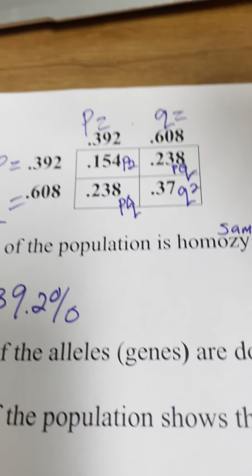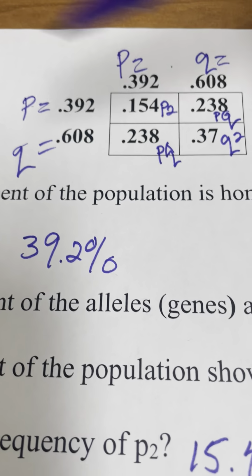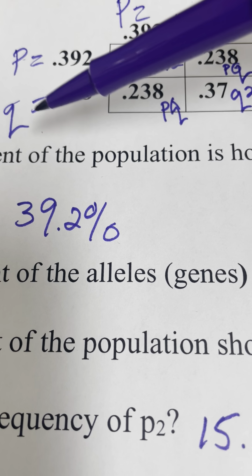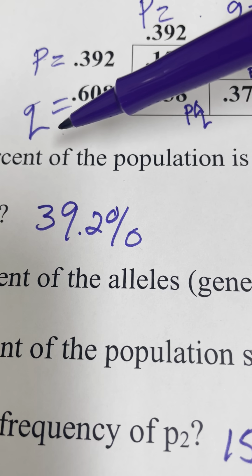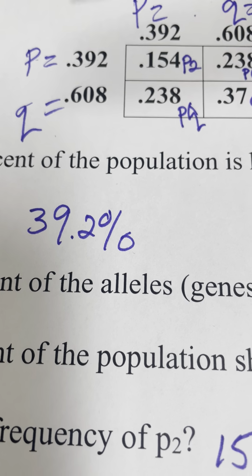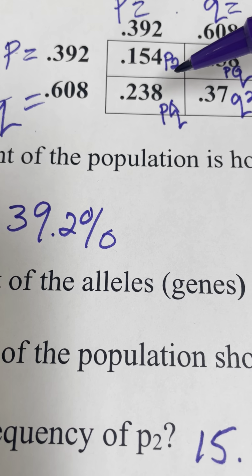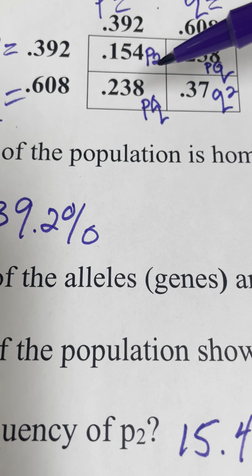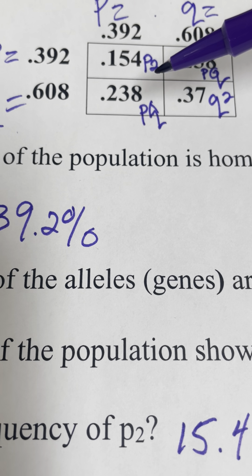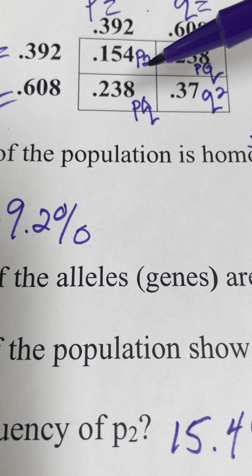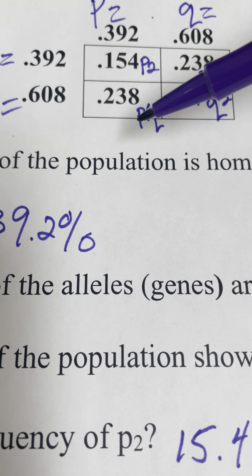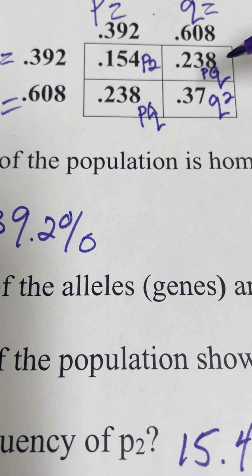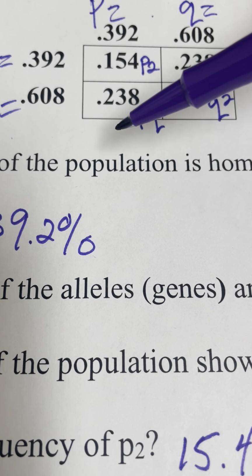So just remember that when we are talking about these different values, P is the frequency of the dominant allele in the population, Q is the frequency of the recessive allele in the population, P squared is the frequency or percent of individuals in the population that show the homozygous dominant trait, or capital R, capital R. PQ and PQ are both heterozygous, capital R, small r.